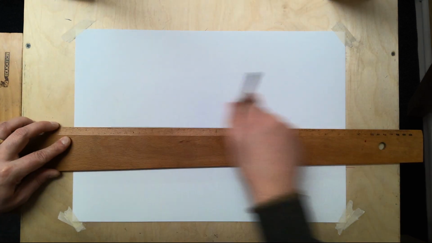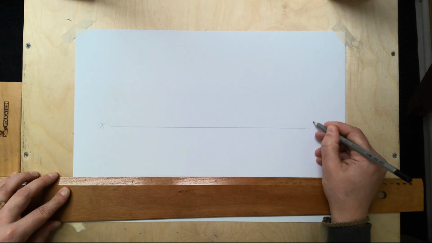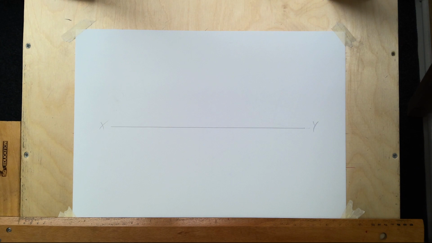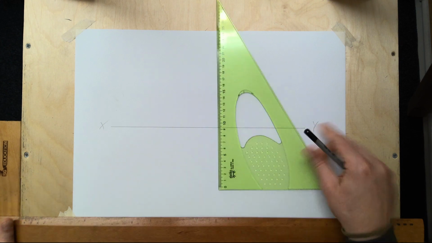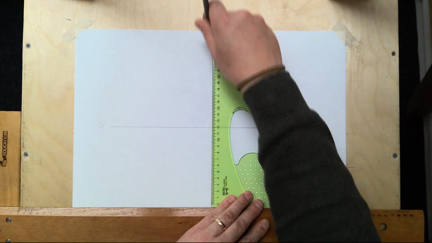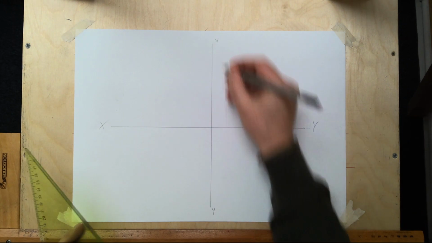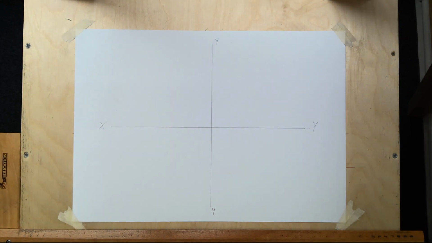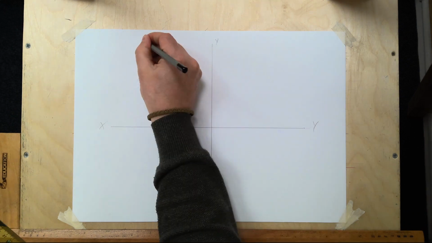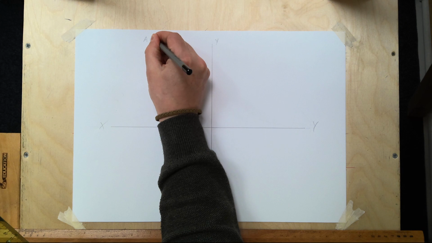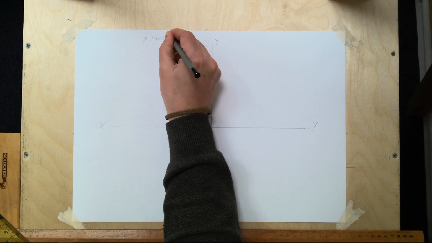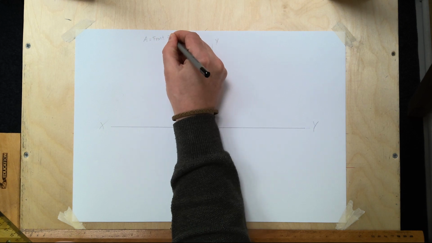So first things first, we're going to put in our XY line. The XY line is the ground line. Now I'm going to pop in our Y line. Now we're going to look at our drawing. We have A looking in from the right, so we're going to draw it over here on the left. That is the front elevation.